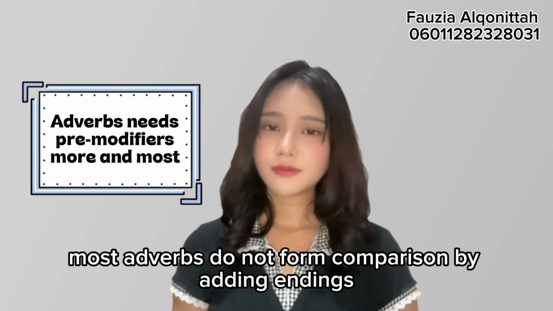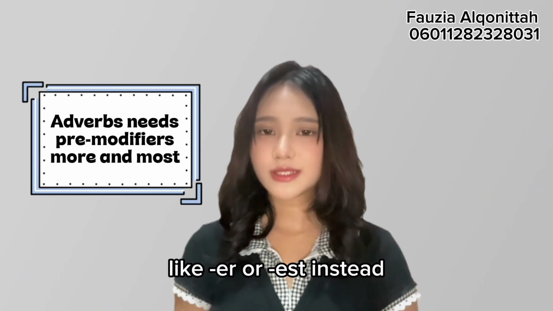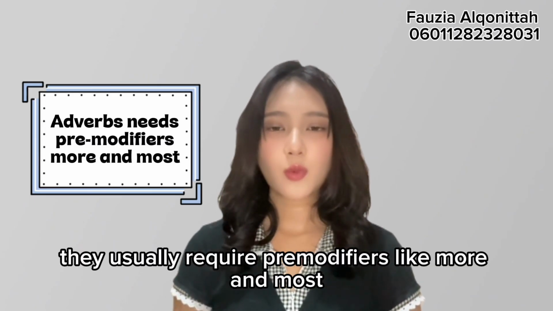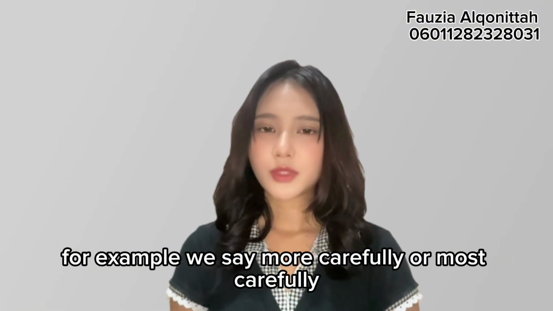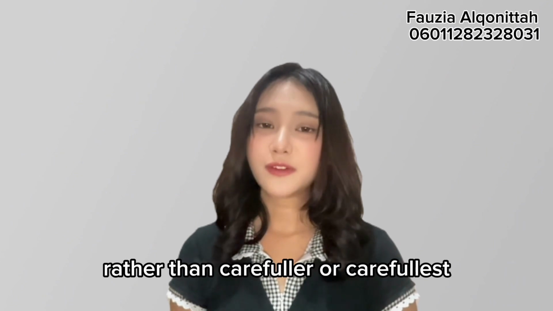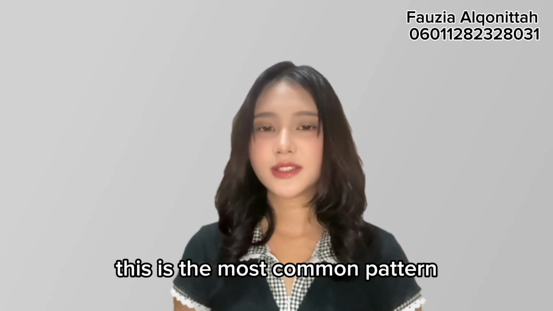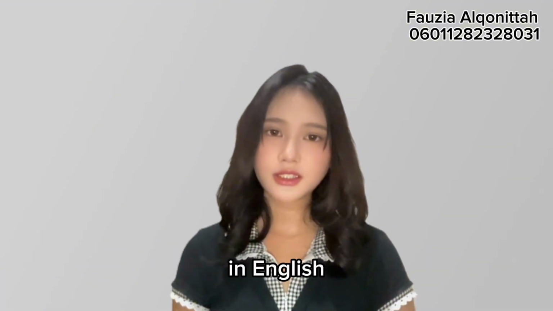However, most adverbs do not form comparison by adding endings like er or est. Instead, they usually require pre-modifiers like more and most. For example, we say more carefully or most carefully rather than carefuler or carefulest. This is the most common pattern for forming comparative and superlative adverbs in English.